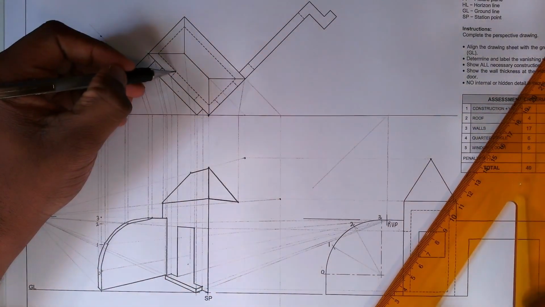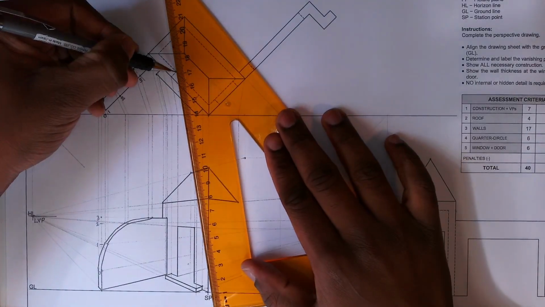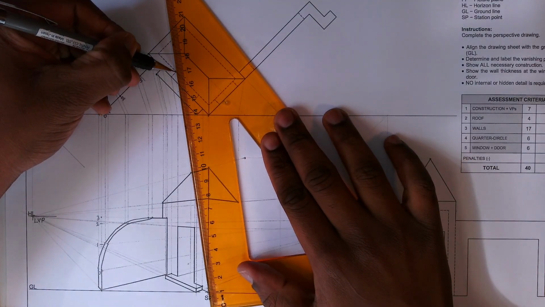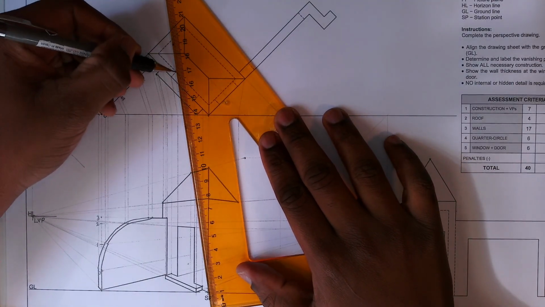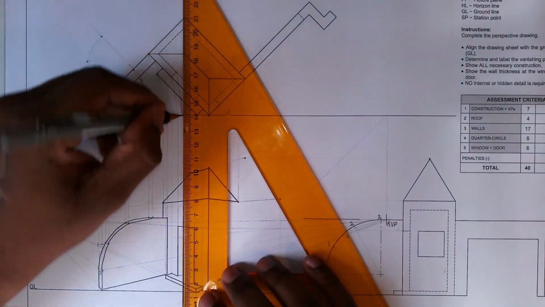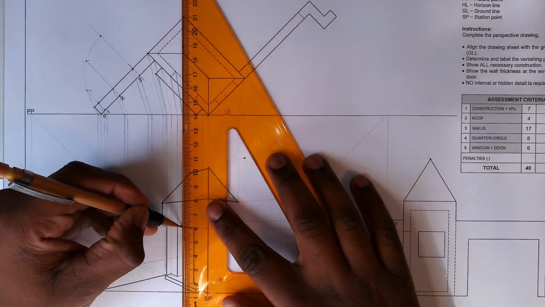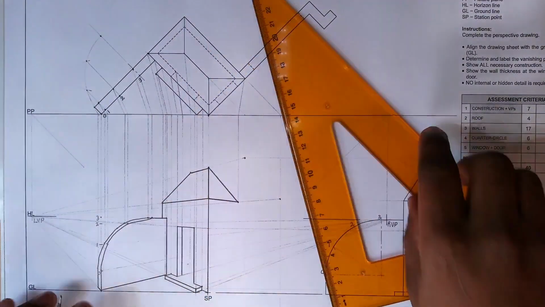And then now obviously I'll have to project that point down to the SP. That's where the window ends. No, the door, not the window. And then I'll just drop that down to there. Okay, so this is the door frame, as you can see it there.